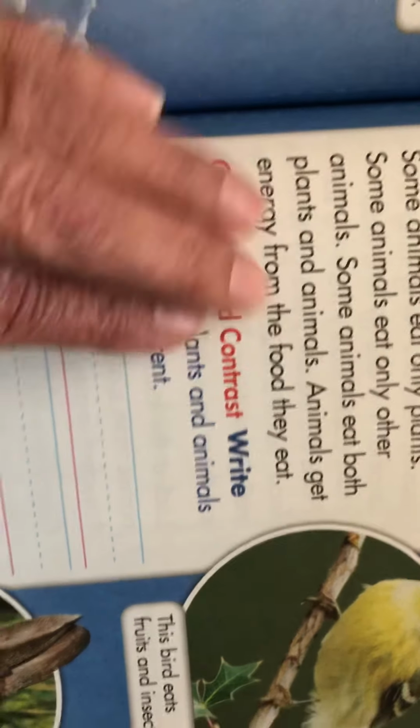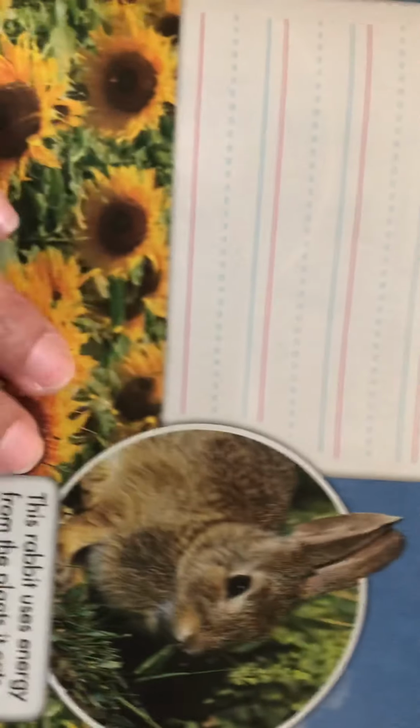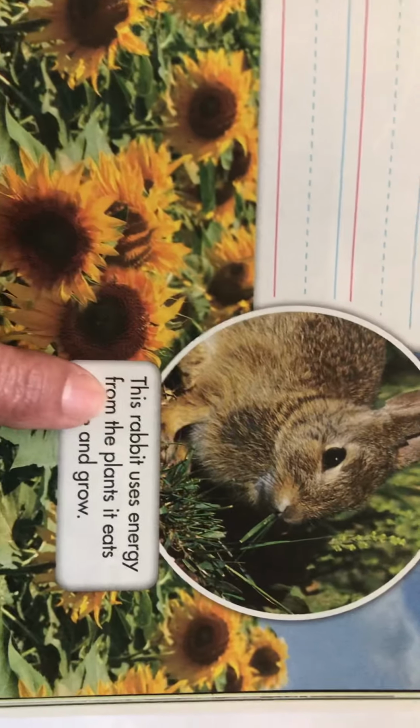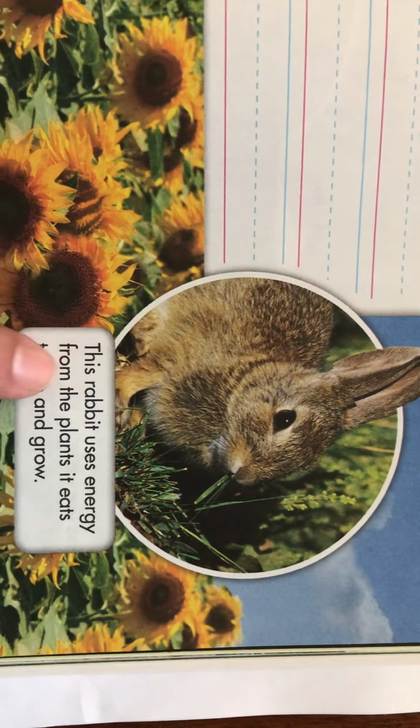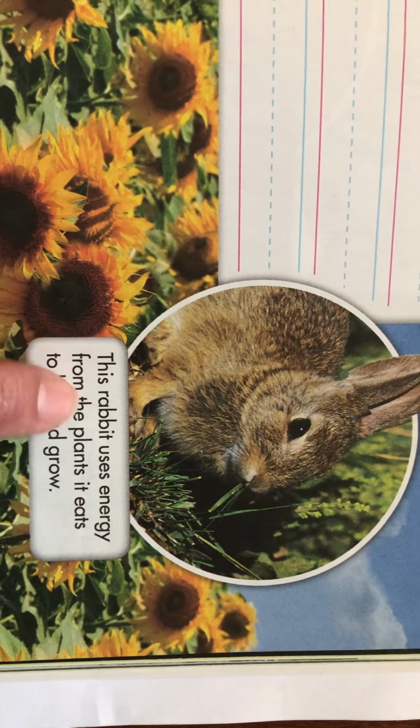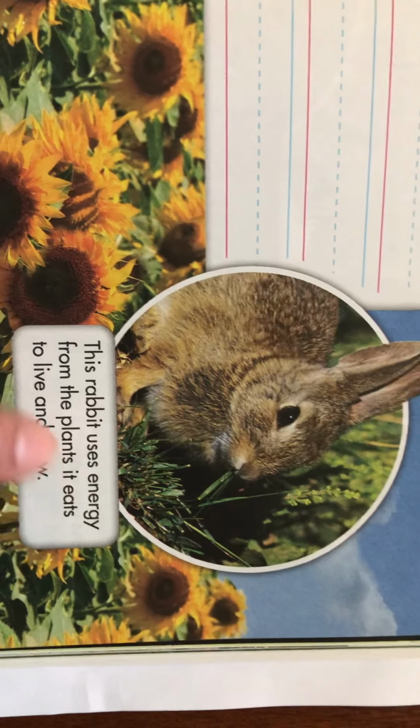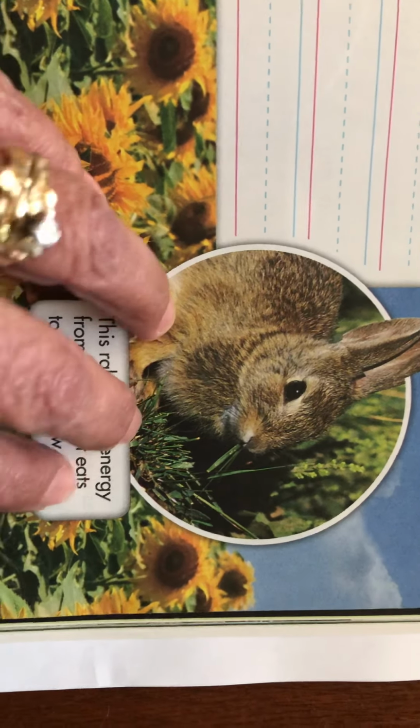Okay? And we're not going to do this right now. This is another footnote about this picture. This rabbit uses energy from the plants it eats to live and grow. Let's go to the next page.